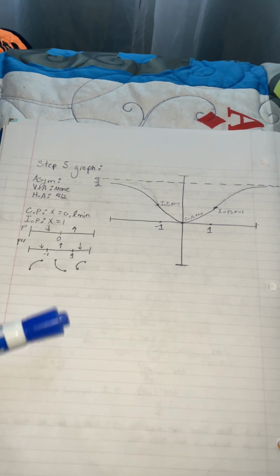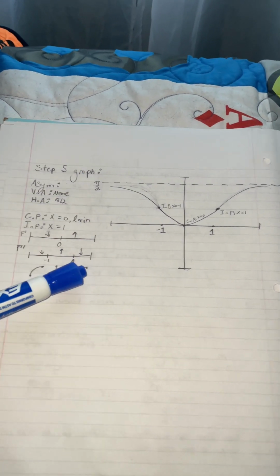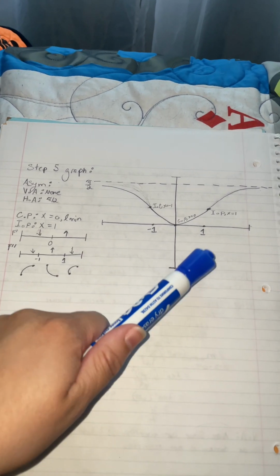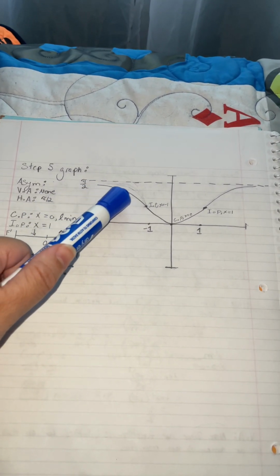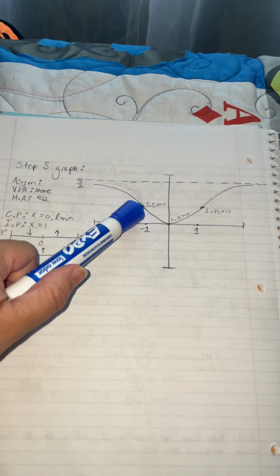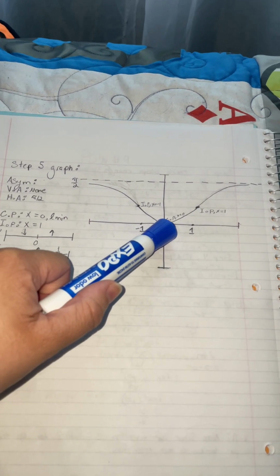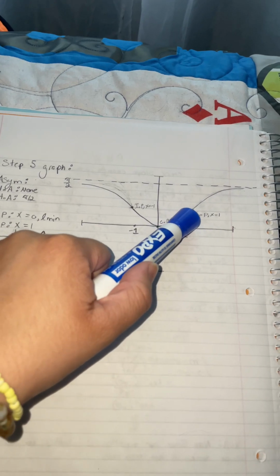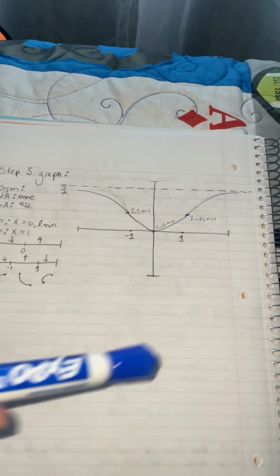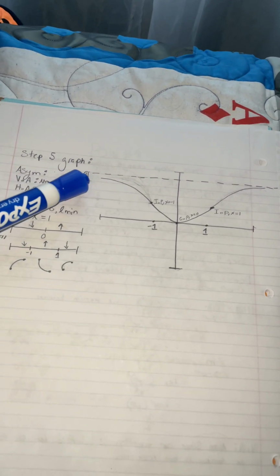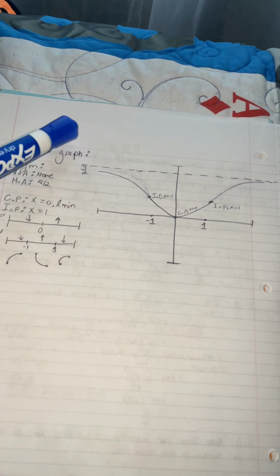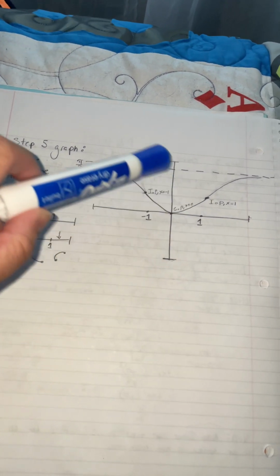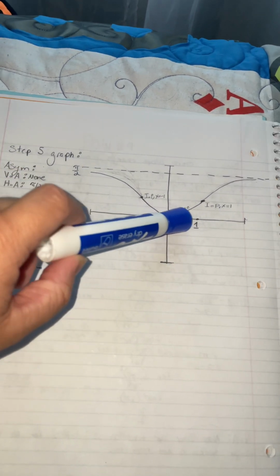So let's check. We have a horizontal asymptote, okay? We have our inflection points at -1 and 1. Here we're concave down, and then we switch at this point to concave up, and then we go to this point, and here it is concave down. We know this is concave down because it's like an umbrella. If rain were to fall, it would fall off. This is concave up because if rain were to fall, it would collect over here.